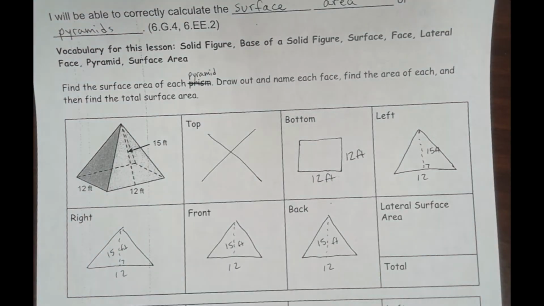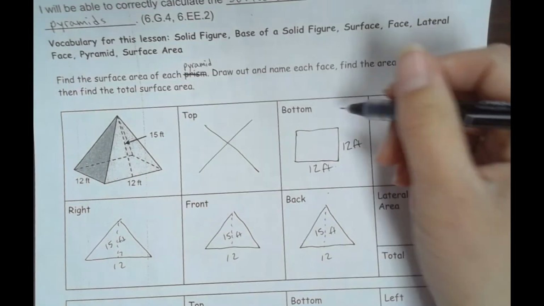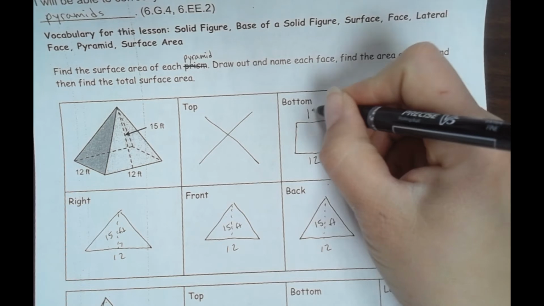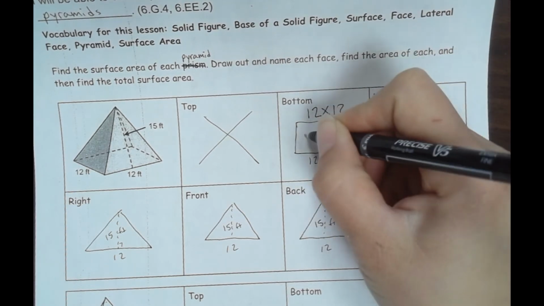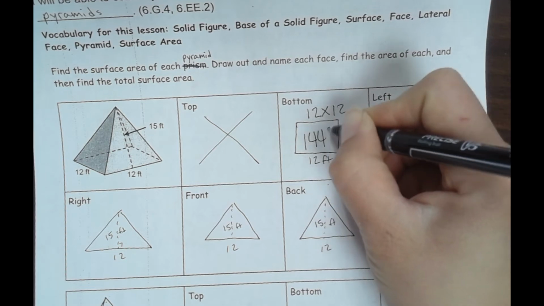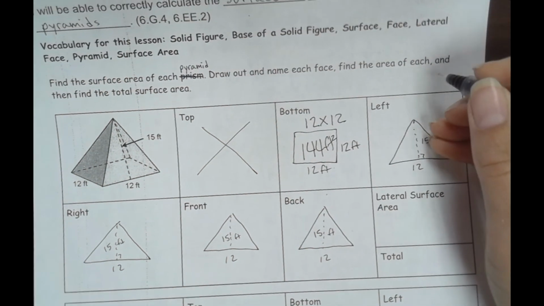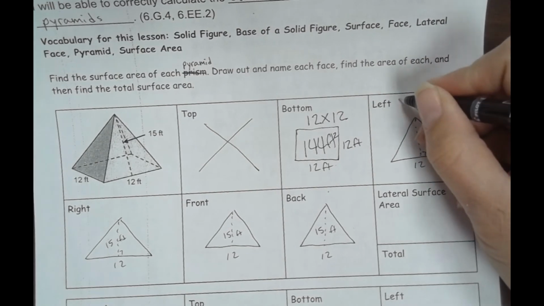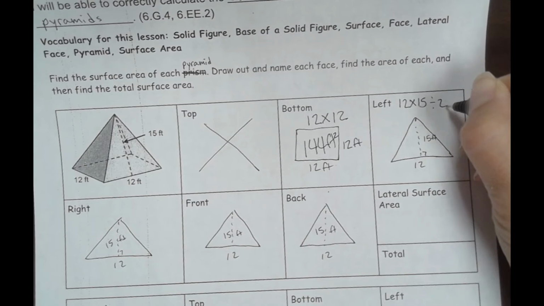Okay, we have all the sides, the base. Now we can find their areas. So the bottom is a square, so I can do 12 times 12. So that would be 144 feet squared. These are all triangles, so base times height, then half of that. So 12 times 15 divided by 2.